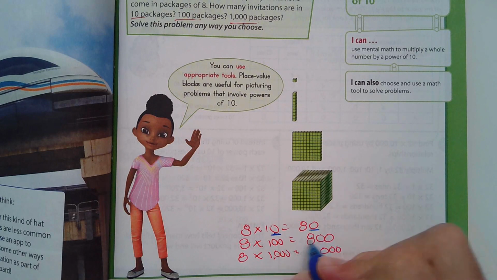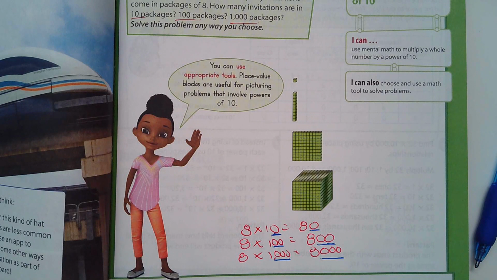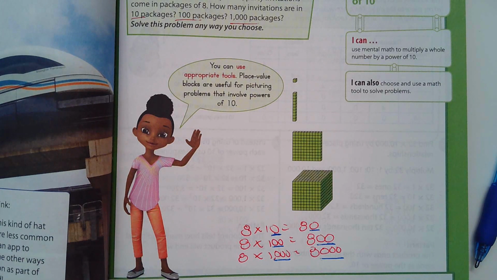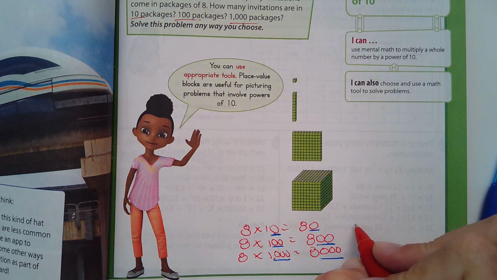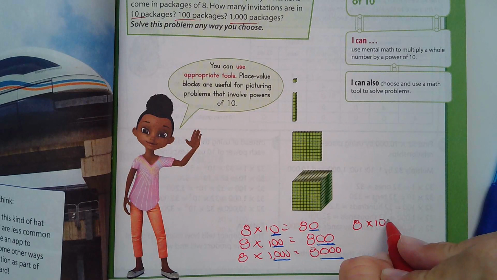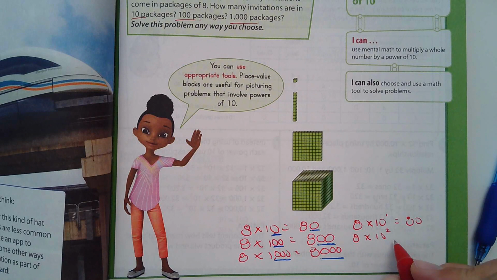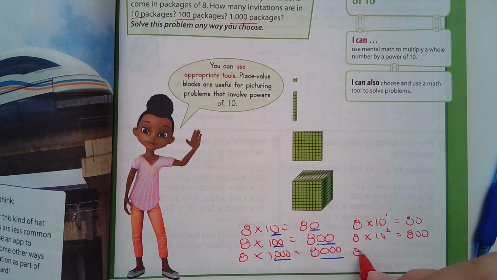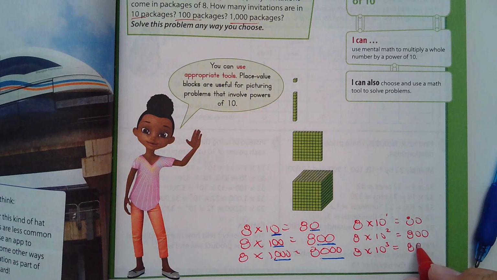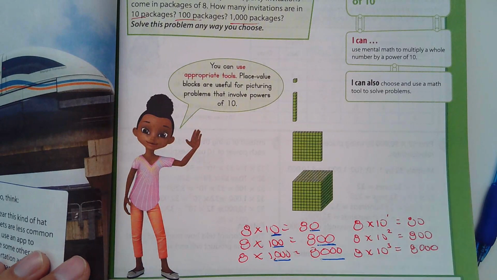1 zero, 1 zero, 2 zeros, 2 zeros, 3 zeros, 3 zeros. What do you think 8 times 10,000 would be? It'd be 80,000, and we see the same number of zeros. I also just want to point out to you guys, 8 times 10 to the first is also 80. 8 times 10 squared. What's 10 squared? That's 100. That's going to be 800. And 8 times 10 cubed, that's 1,000. That's going to be 8,000. Okay? What patterns do you notice in your work above?